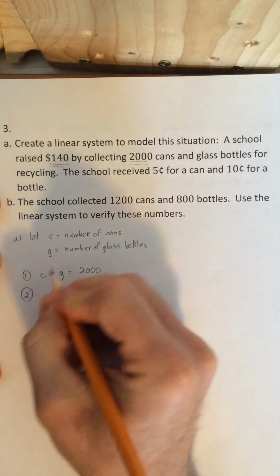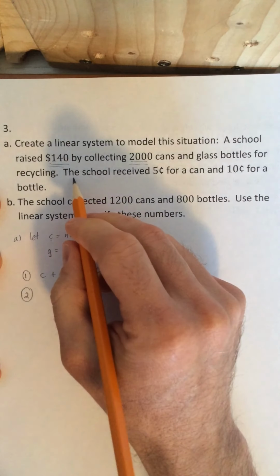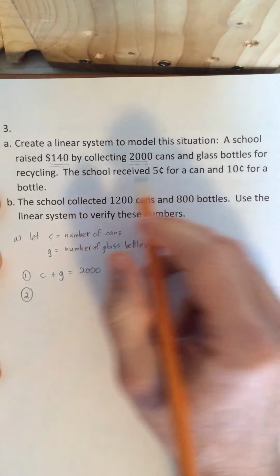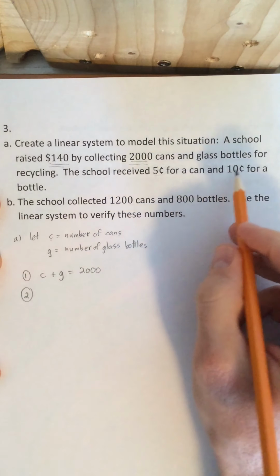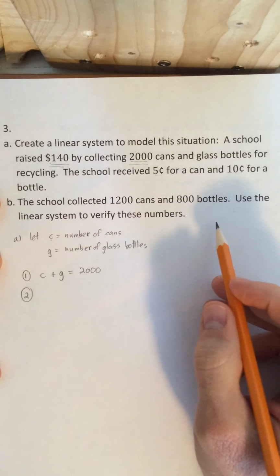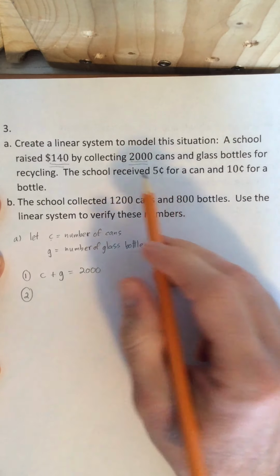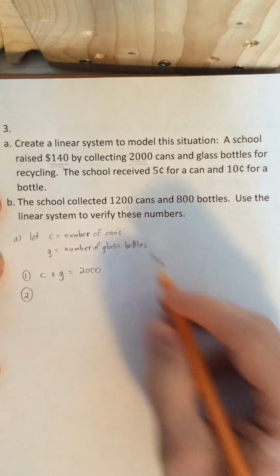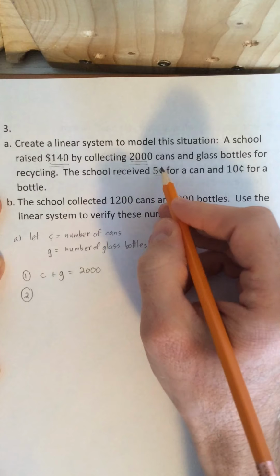For the second equation, our total is in dollar amounts. So we would use this second sentence, which gives us an indication the school received 5 cents for a can and 10 cents for a bottle. Now we have to choose whether we're going to represent our money in cents or in dollars. I prefer to represent it in dollars, so I'm going to change these to dollar amounts.